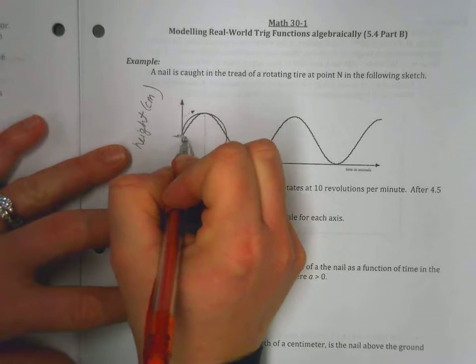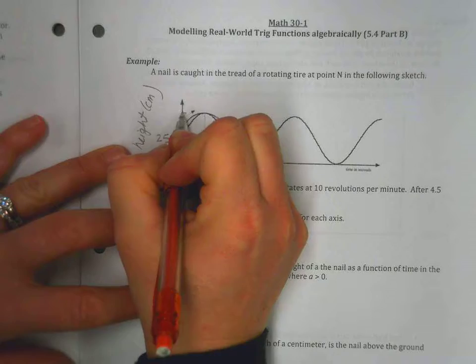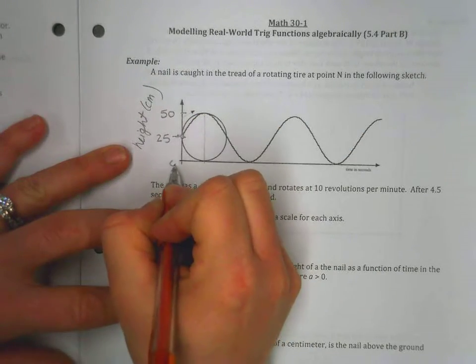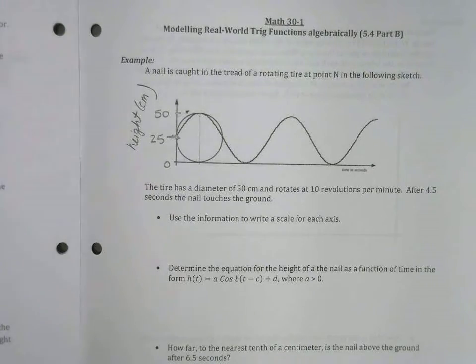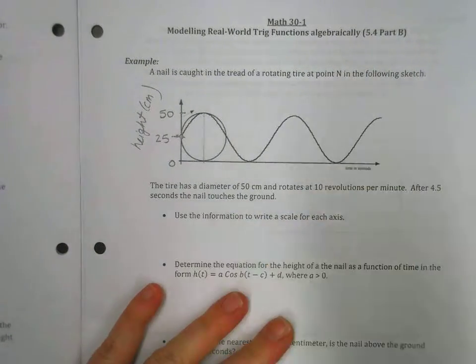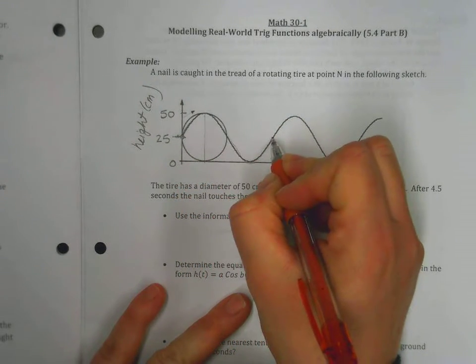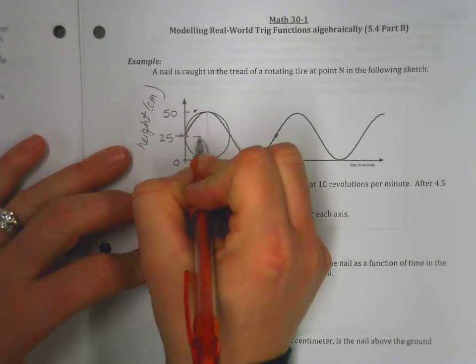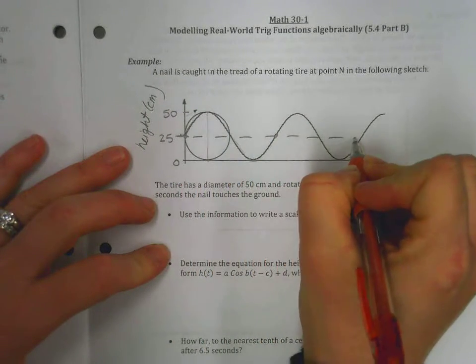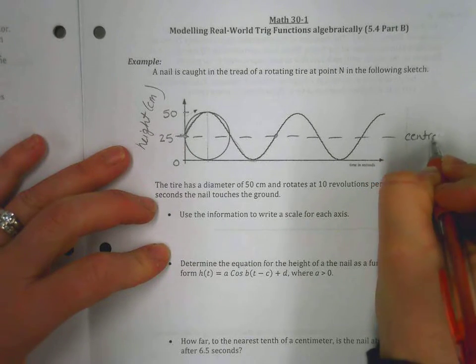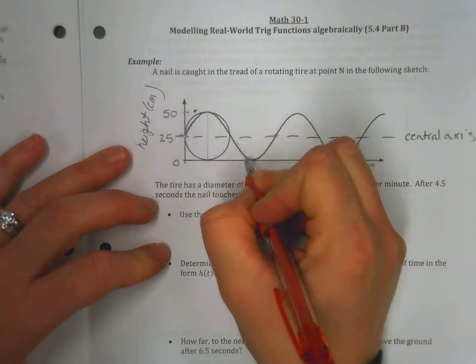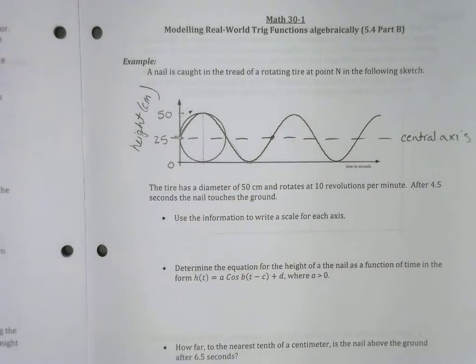And then we need to write a scale for our x-axis. So this comes from basically our period. We need to figure out, if we would do one cycle of this, I'm just going to sketch in my central axis here. I want to figure out the period of one rotation. So how long it takes to rotate for the nail to go through one cycle, right? One full rotation. So it says here it takes 10 revolutions per minute.